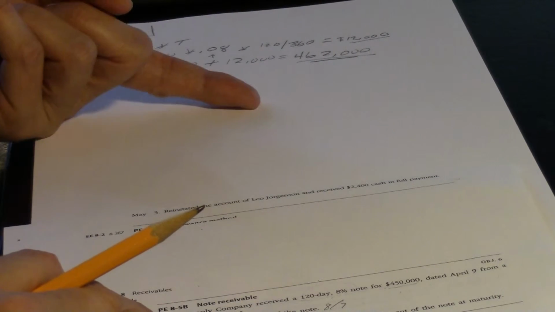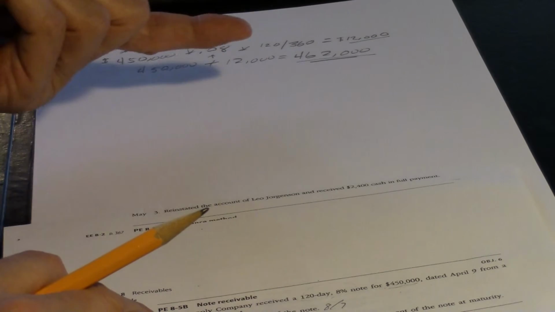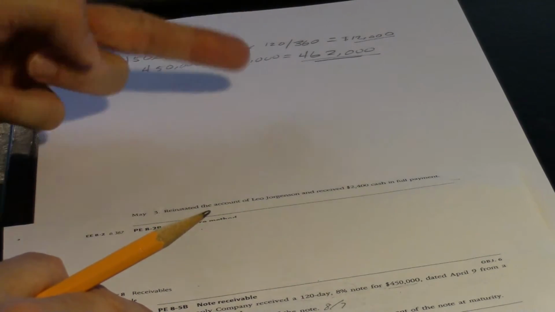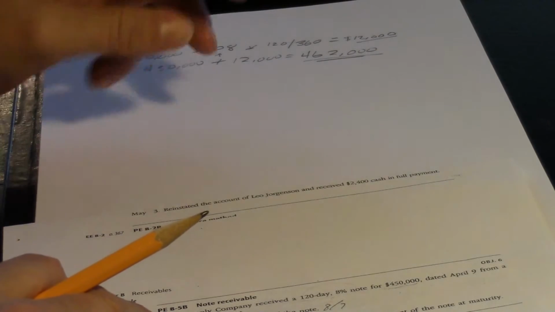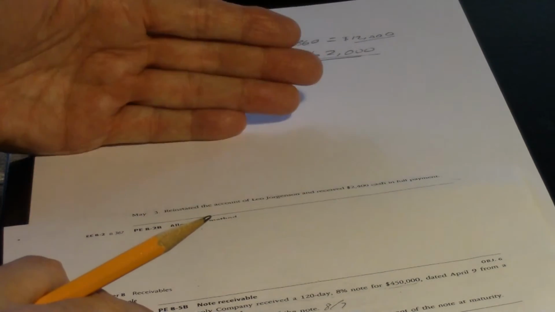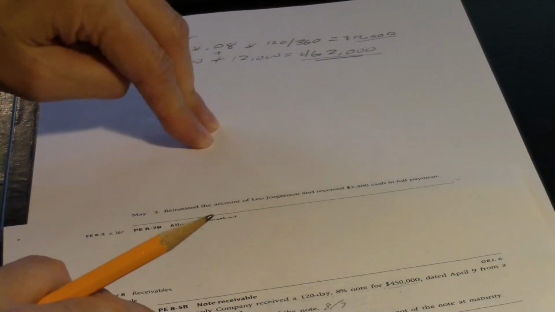To analyze the transaction, we got cash coming in, so cash is an asset, increases with a debit. Note receivable is an asset, but we're decreasing it. We're paying it off, so that's going to be a credit. And revenue, when you increase revenue, that's always a credit. Remember how back at the beginning of the semester we talked about revenues on the right? So that should be pretty easy to journalize. Cash, note receivable, and interest revenue.